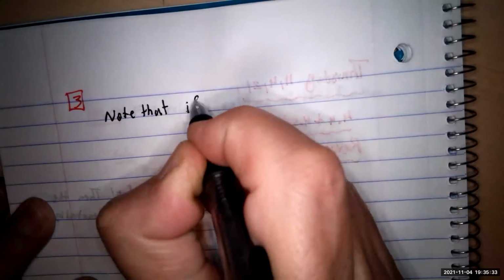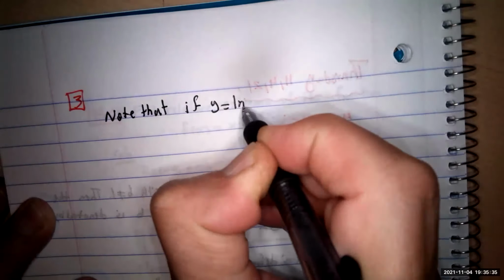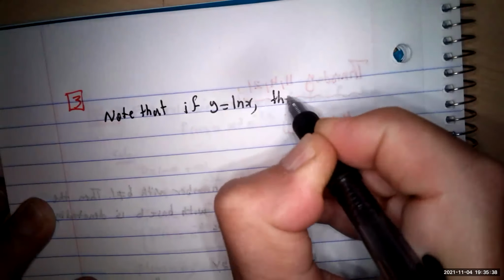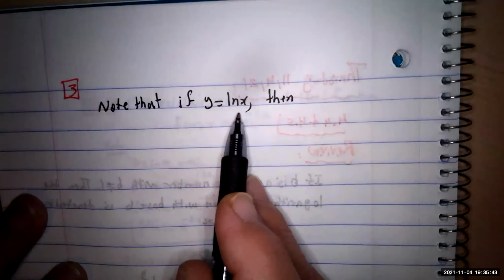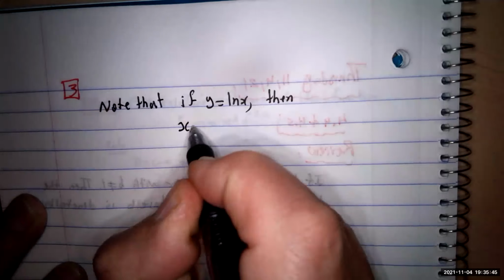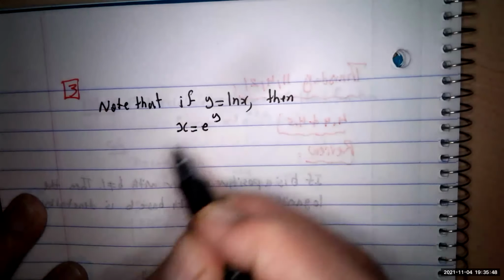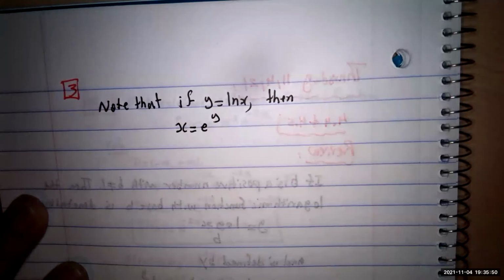So property 3, the one that we are interested in, the only one. This is going to be our argument: note that if y is equal to ln x, then we switch it. That gives us x equal to e to the y. Now differentiate both sides.